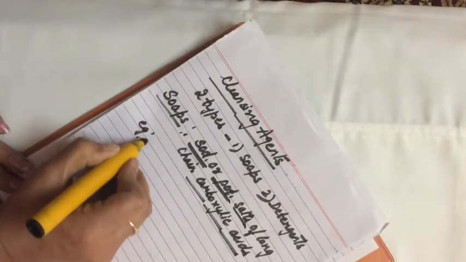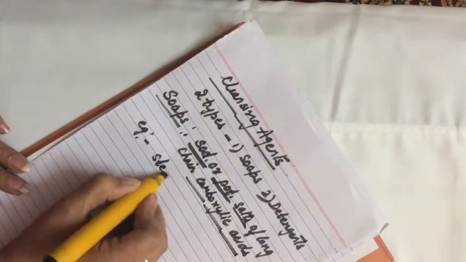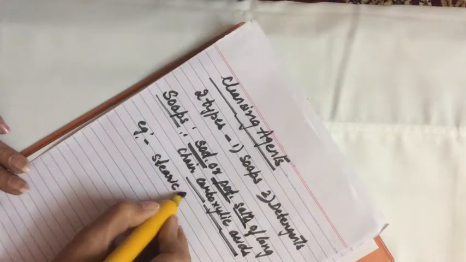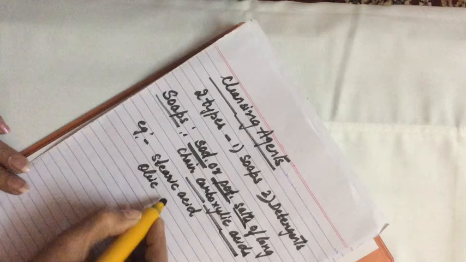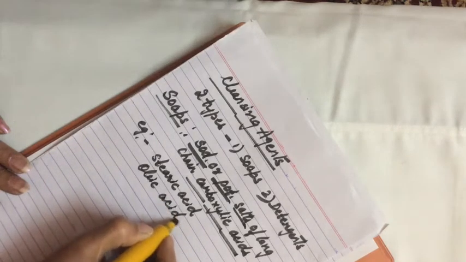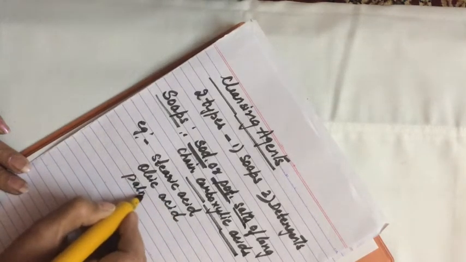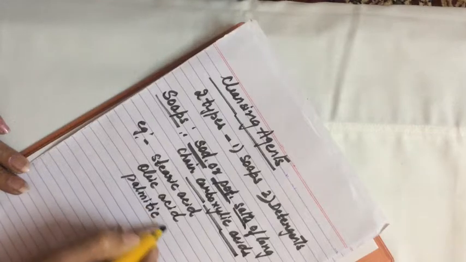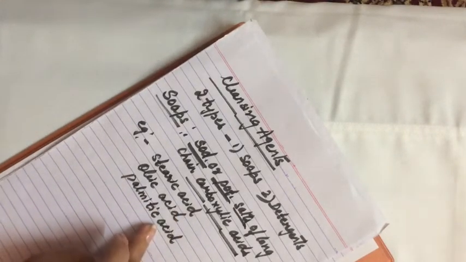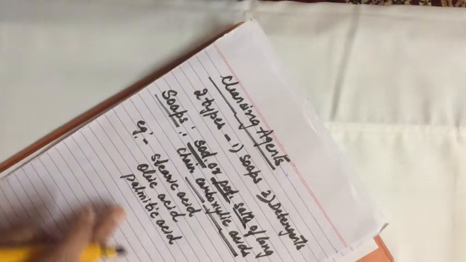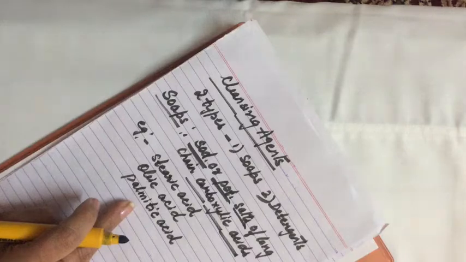For example, stearic acid, oleic acid, palmitic acid. These are three examples of long chain carboxylic acids which are used in the making of soap.